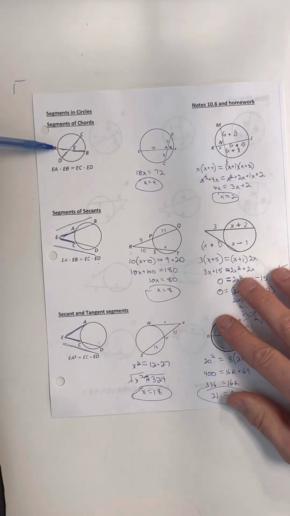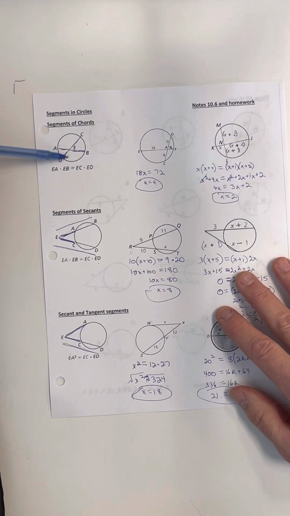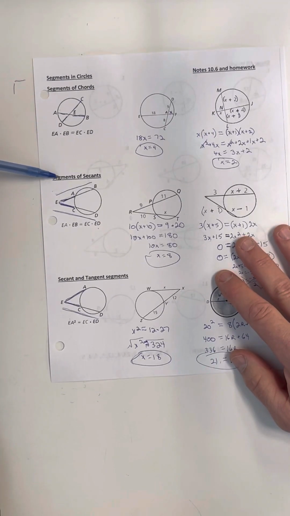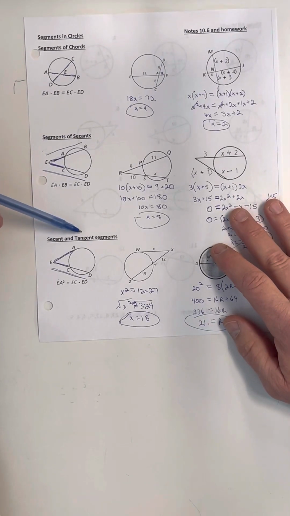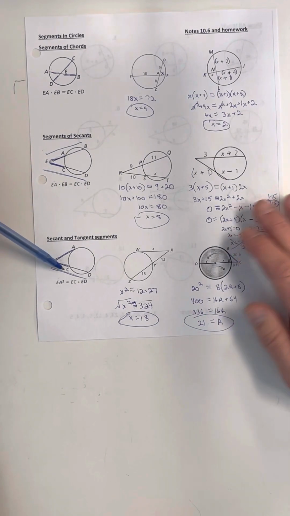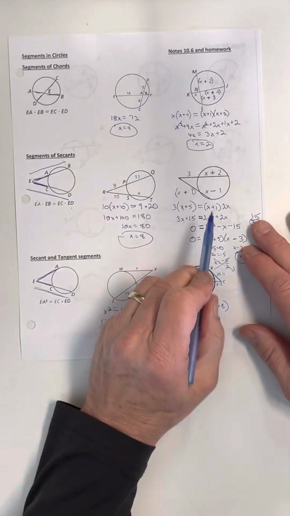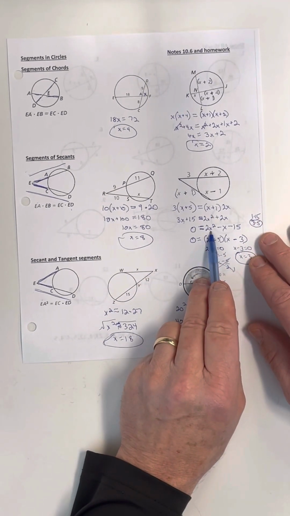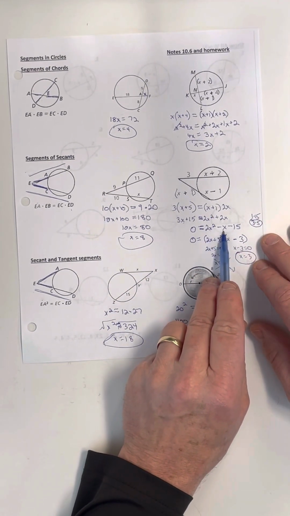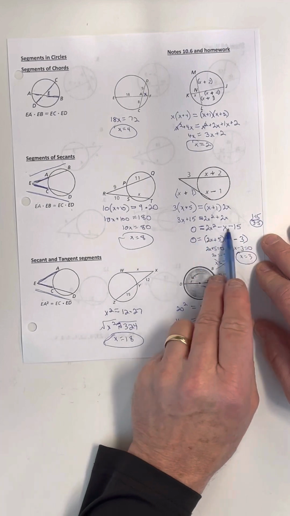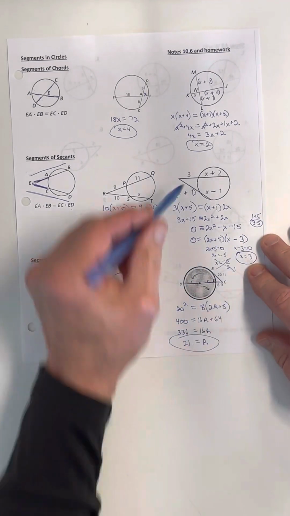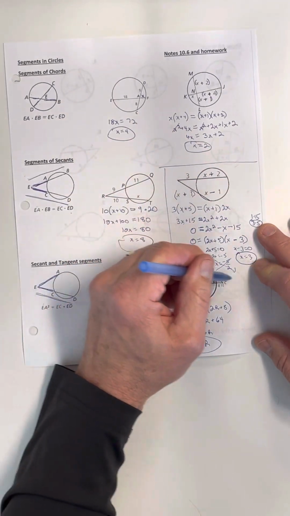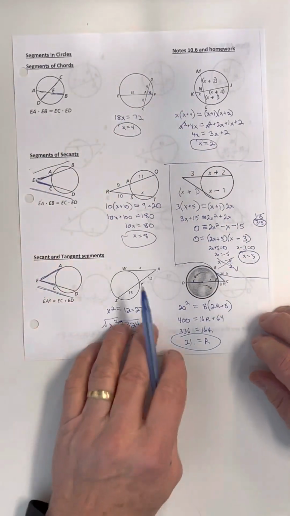So as you can see, the segments and chords is not hard, follow the pattern. Segments of secants is not hard, follow the pattern. Segments and secant and a tangent segments, follow the pattern. None of these were hard except for this one, and that's because you have an x squared term and an x term, which means you have to set it equal to 0 and factor it out, and then make mini equations. This is the one that you need to be concerned with. The rest of them I think you can do.